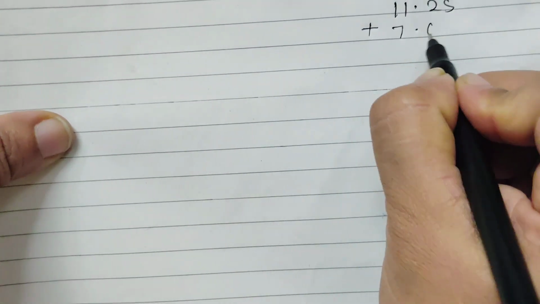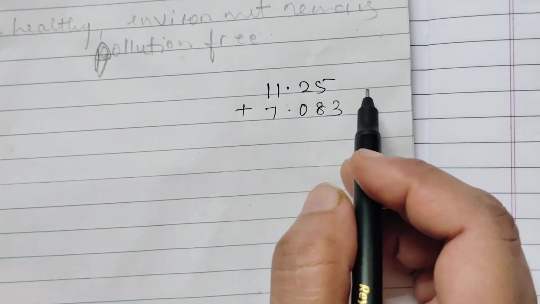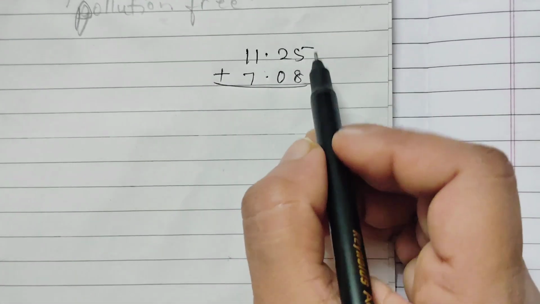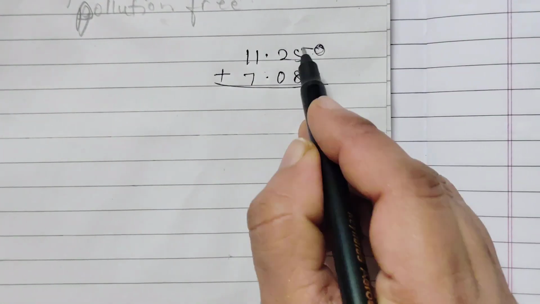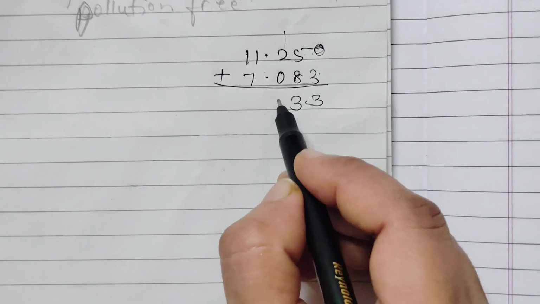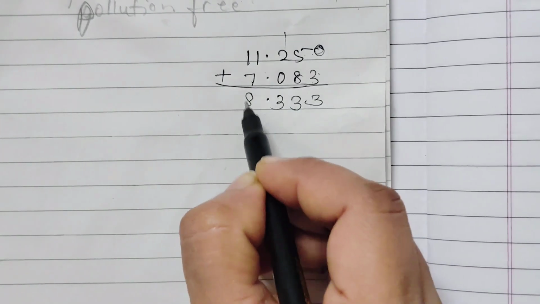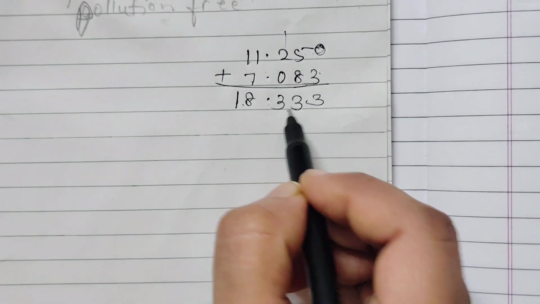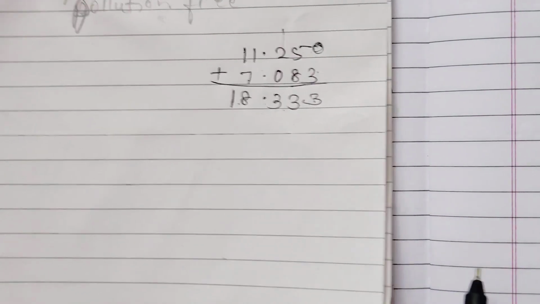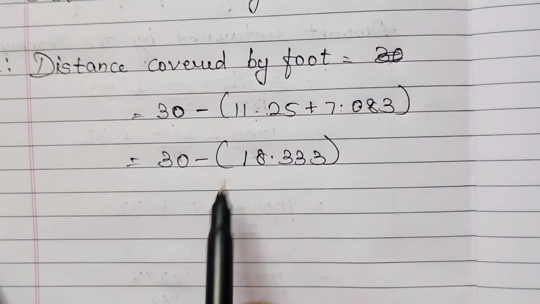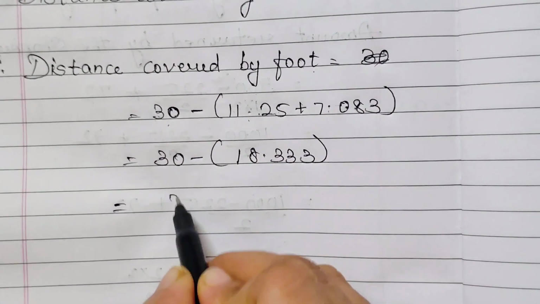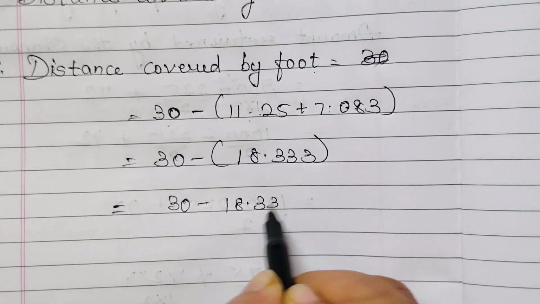Point below point will come. When we add this, here nothing is there, above 3 we will put 0. So 0 plus 3 is 3, 5 plus 8 is 13, 2 plus 1 is 3, 7 plus 1 is 8, and 1. We got 18.333. So we'll write 18.333. Now we will subtract this: 30 minus 18.333.